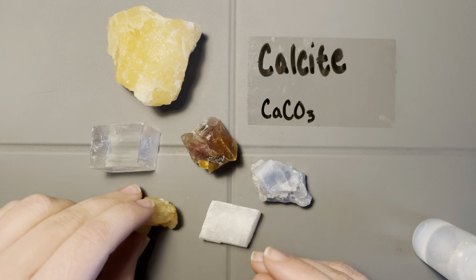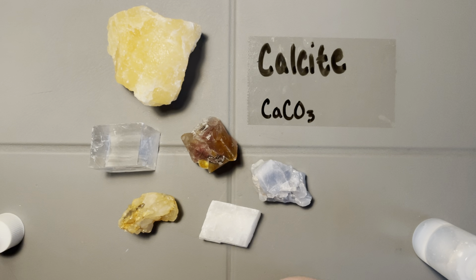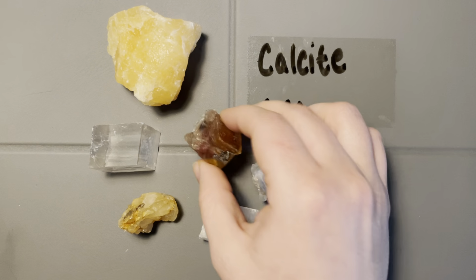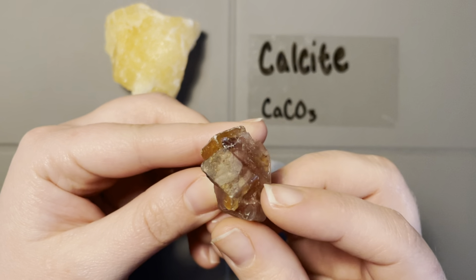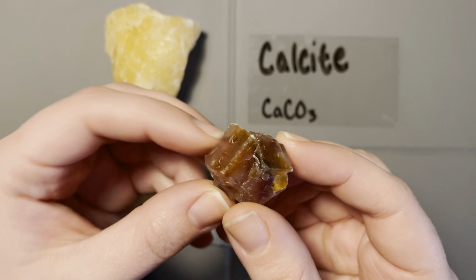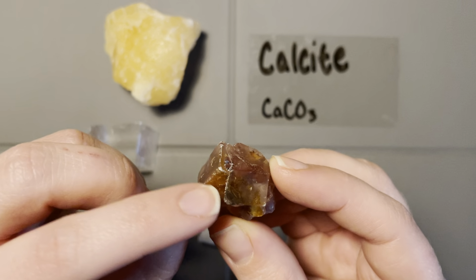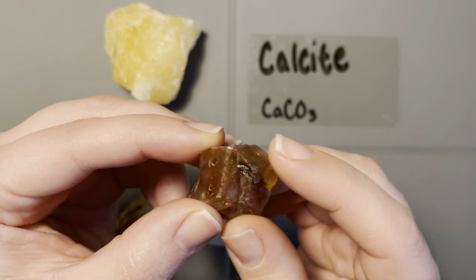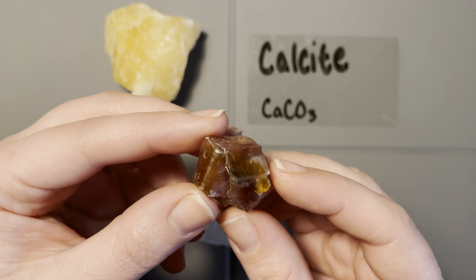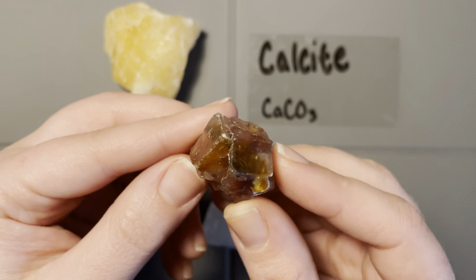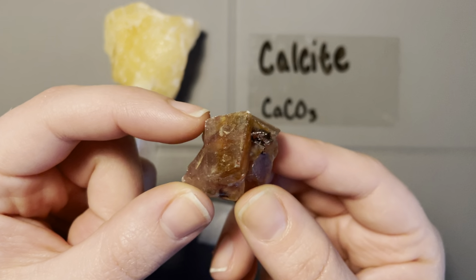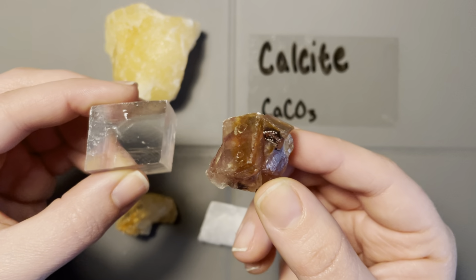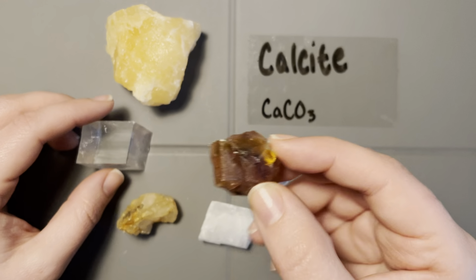We've talked about cleavage and the reaction with HCl. We also have crystal form to pay attention to. This one right here has a scalenohedron crystal form. Right at the top here we have three faces that make a point. This one also has three faces that make a point. This is the number one way that calcite likes to grow in a crystal form that's not defined by cleavage like this one. So that's another dead giveaway.